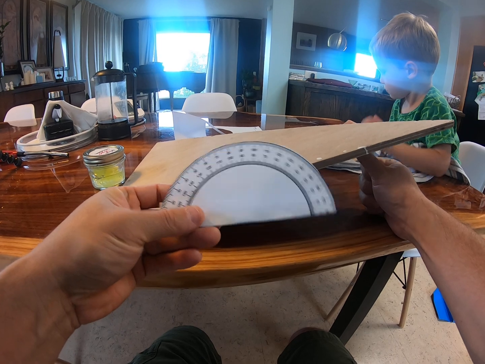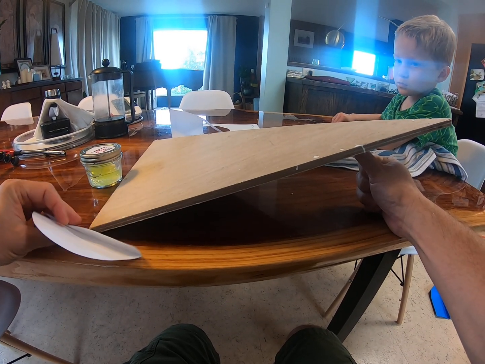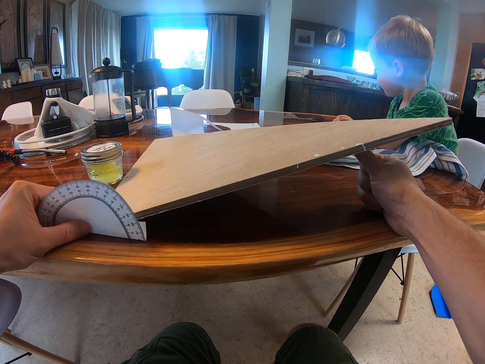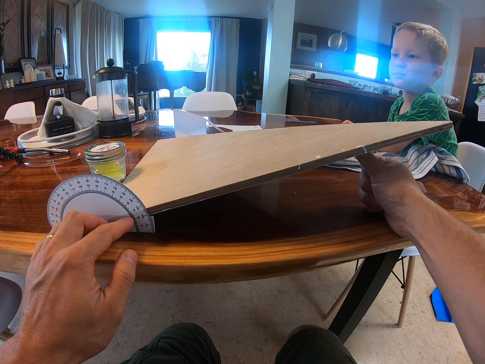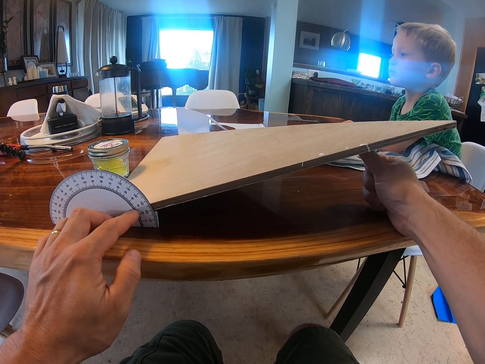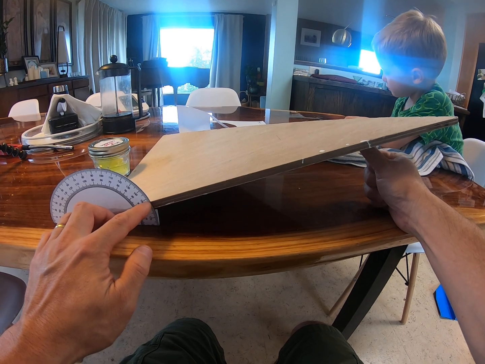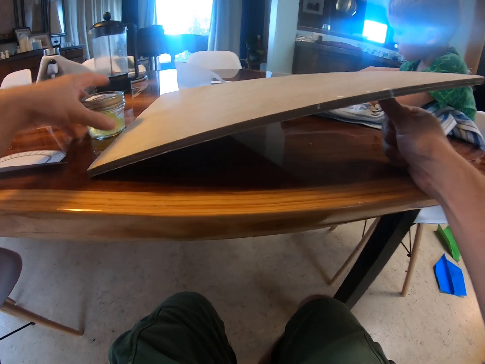Now, I printed this off. I kind of had to fold it. And I'm gonna put it right here, and I'm gonna estimate. I'd say that's 10, 20, not quite 30. I'll say 27. So that was 27 degrees for this surface.